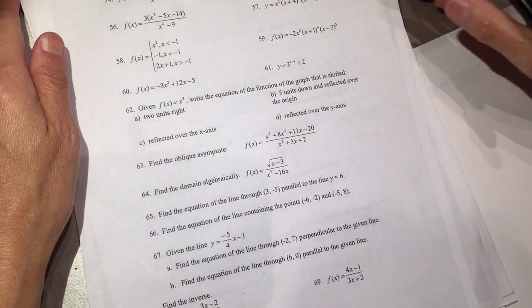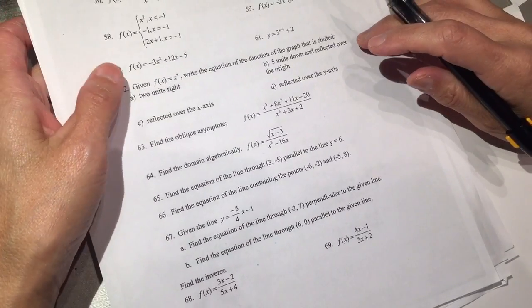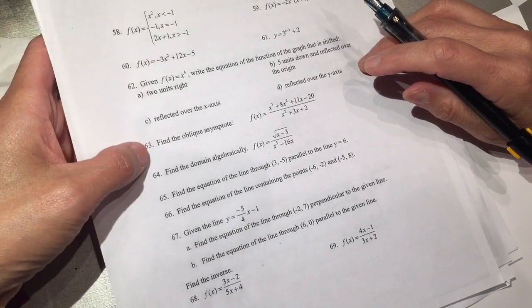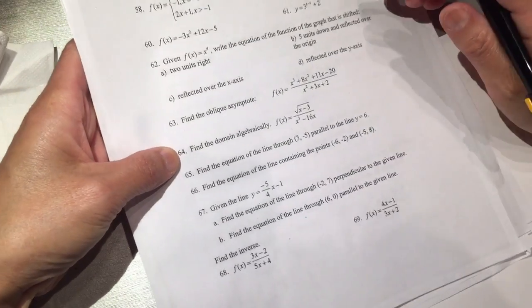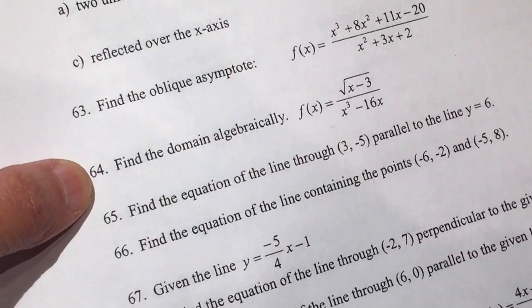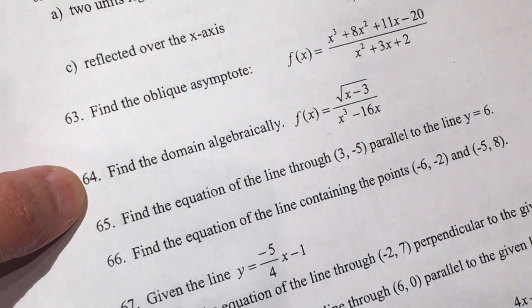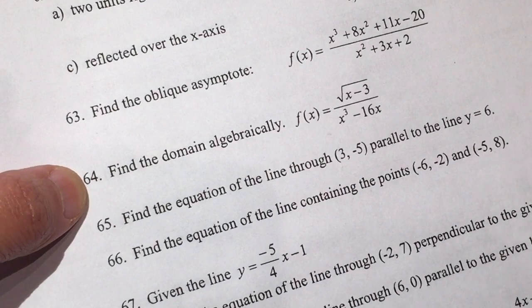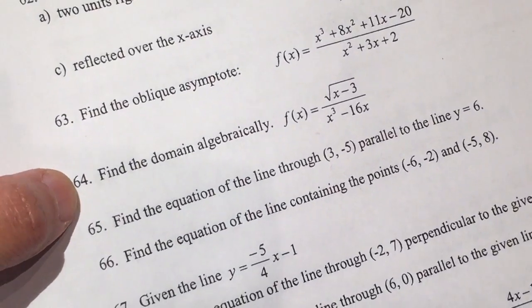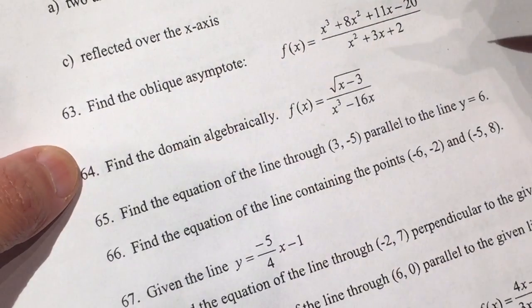Okay, hello dear friends. So here are some problems. Let's do this one, 64. Find the domain algebraically. 用代数的方法. So we need to find the domain.